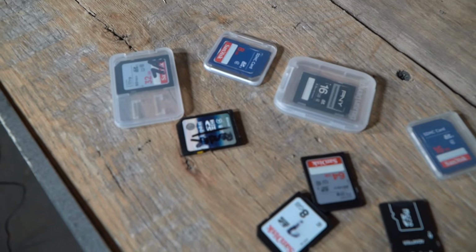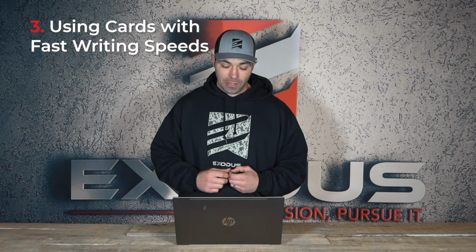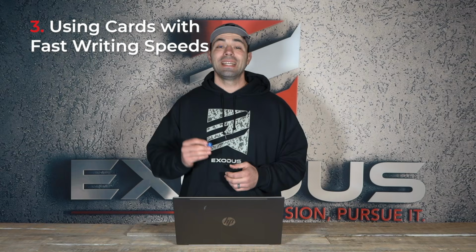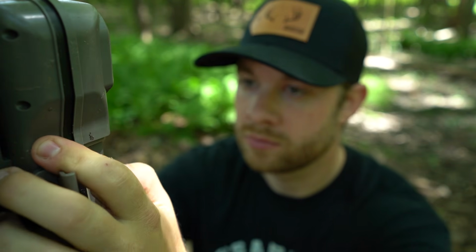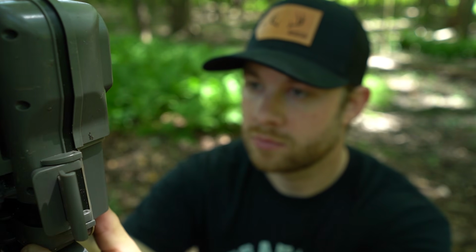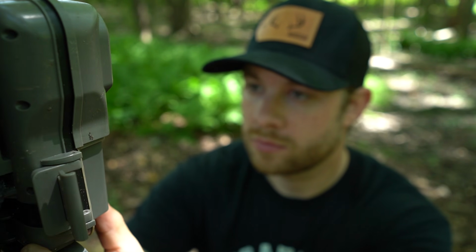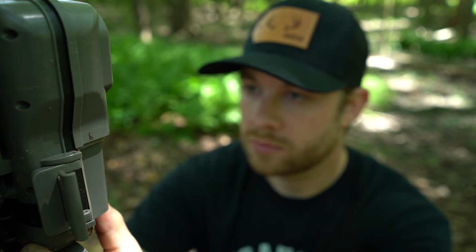Number 3, buying large capacity cards with ultra fast writing speeds. This is something we've talked about on Trail Cam Radio. The nature of us as men is seeing something larger, bigger, faster, and automatically thinking that it's a better product. And in a lot of cases, there's some truth to that.